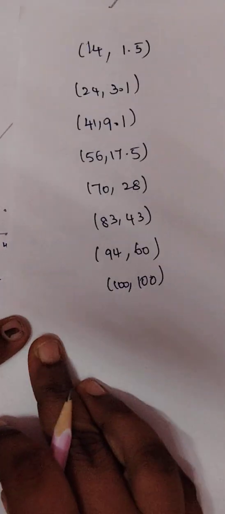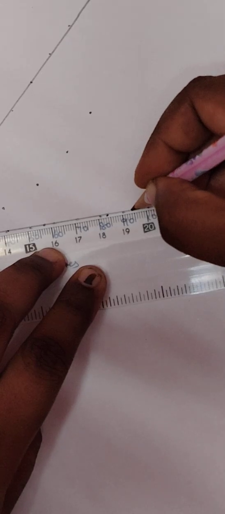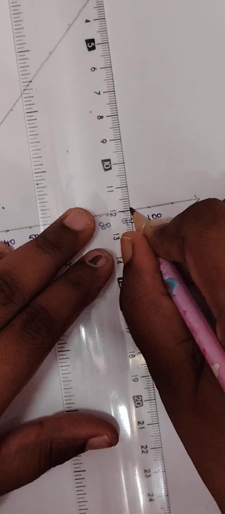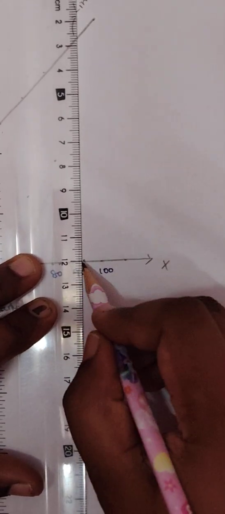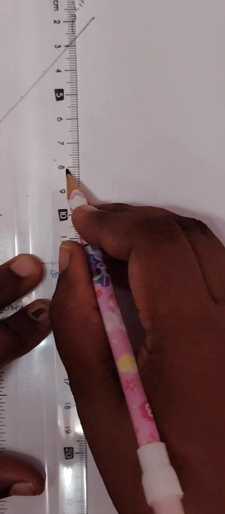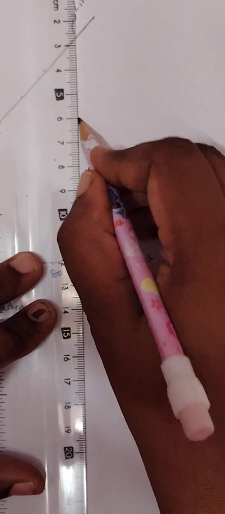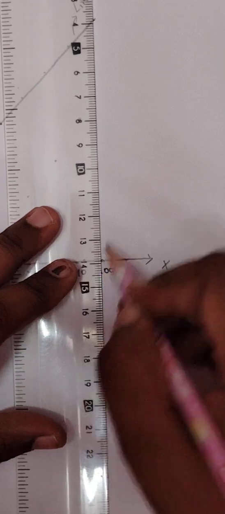The next one is 94 comma 60. 94 will be here, this is my 94. For 60, this is 10, 20, 30, 40, 50, 60. So this is my 94 comma 60. And then the last one is 100 comma 100. So this is my 100 and this is my 100.